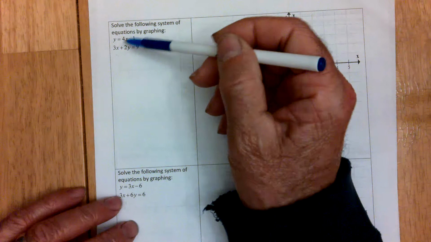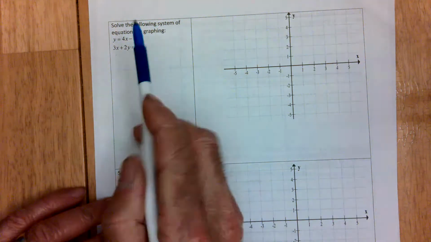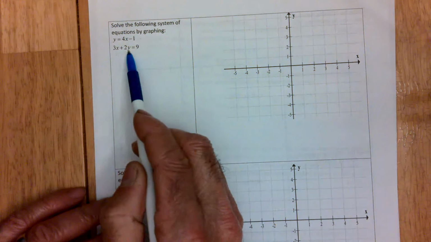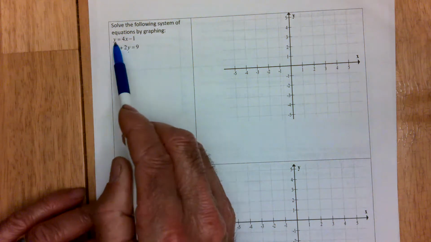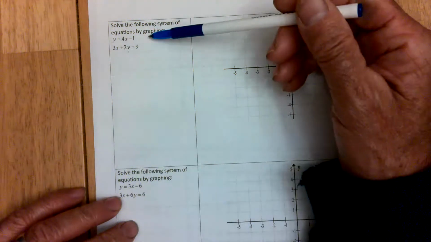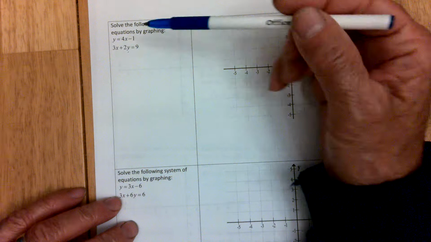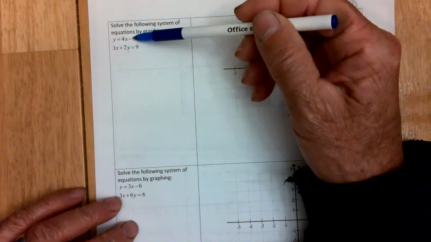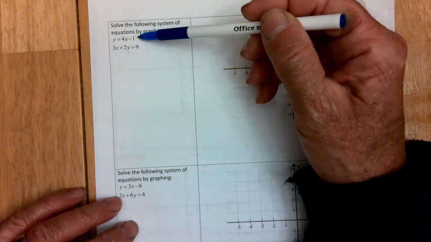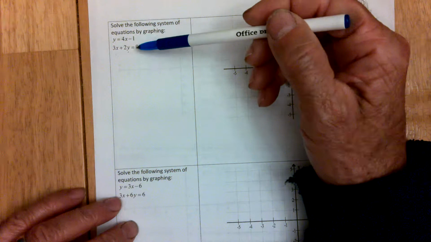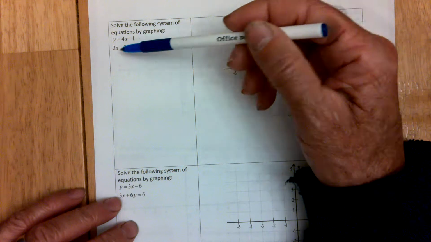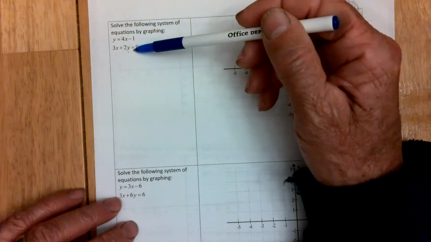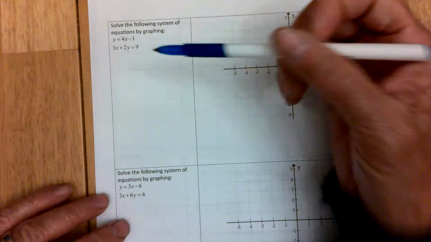So two unique equations. Both of these equations are different. They both have the exact same variables. So this one has an x and a y. This one has an x and a y. So they will be considered solved when the x and the y on the top that makes this true is also the same x and y that makes this one true.